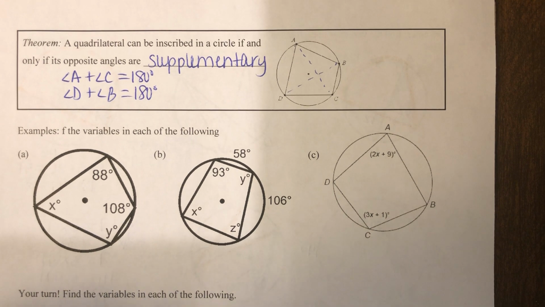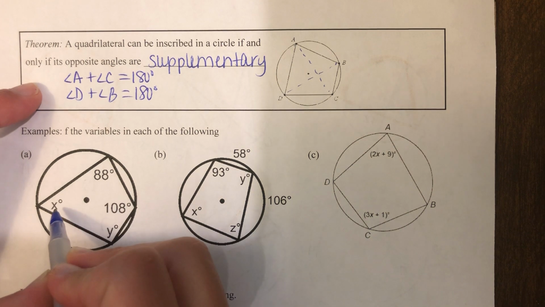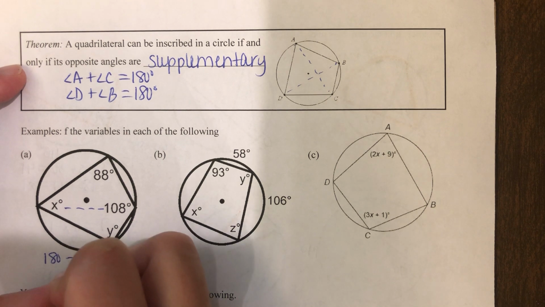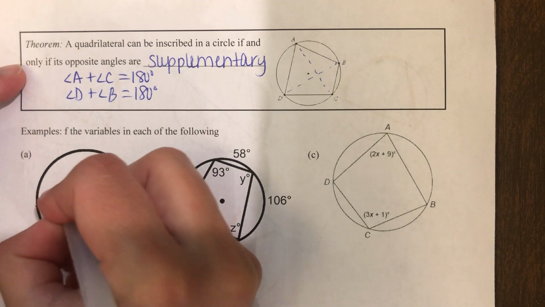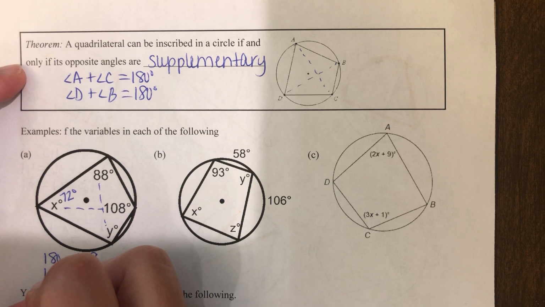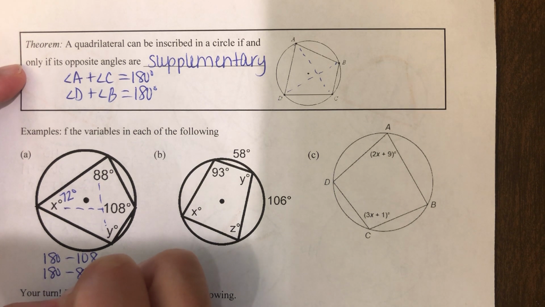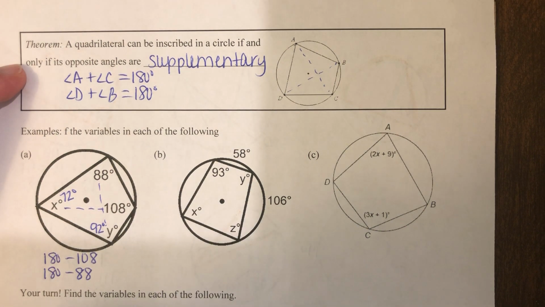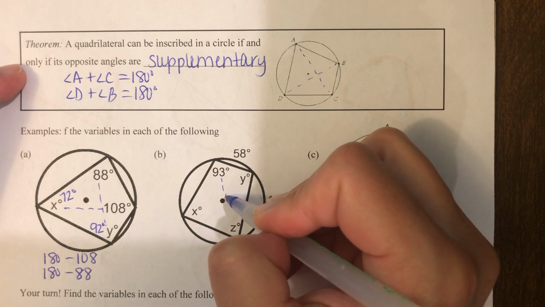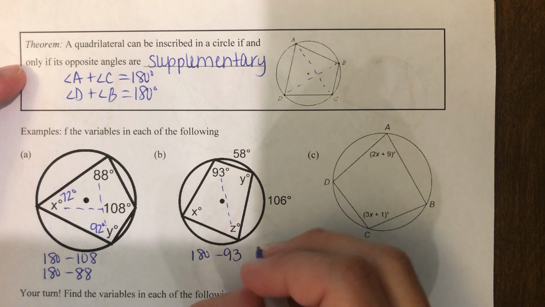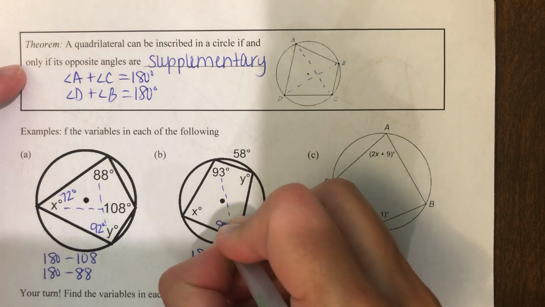All right, let's practice that. So, starting with x, its opposite is 108. So we're just going to do 180 minus 108. That will give us 72 degrees. These two are opposites. Same thing, 180 minus 88. And we get 92. Okay, this one's a little bit more complicated. Let's start with z, because 93 goes with z, so that's just 180 minus 93. So that's 87.